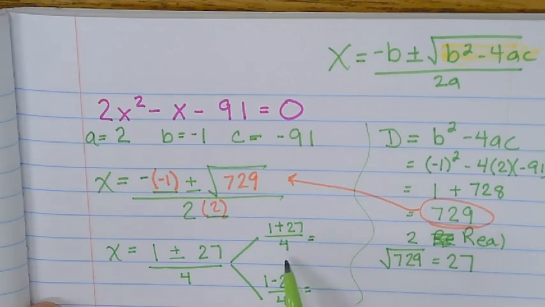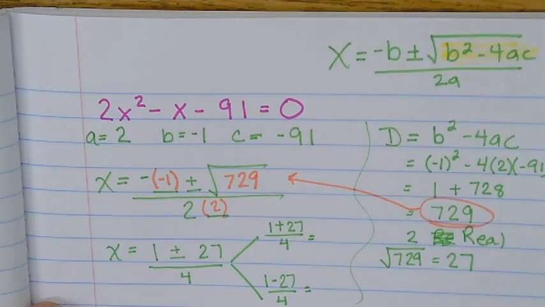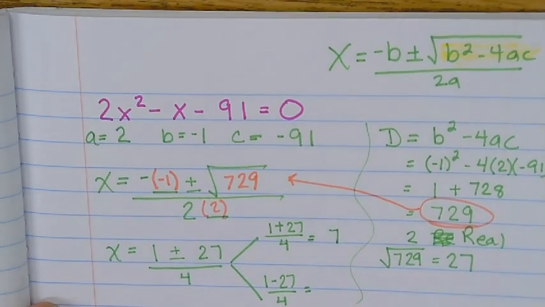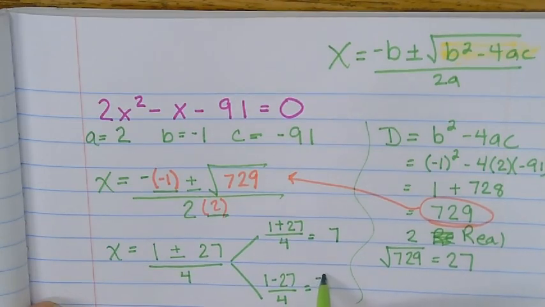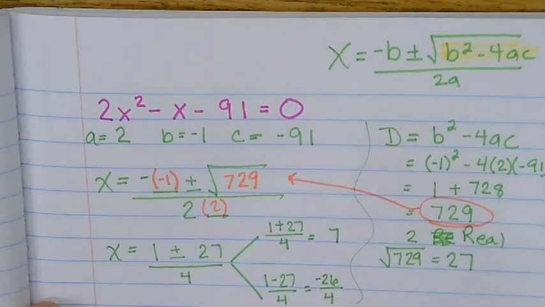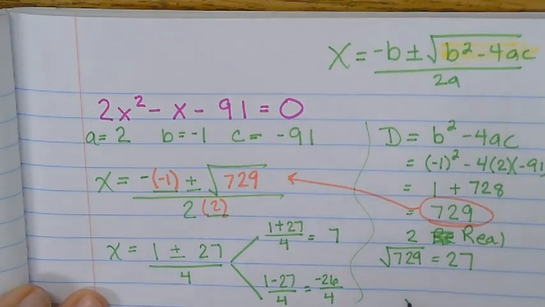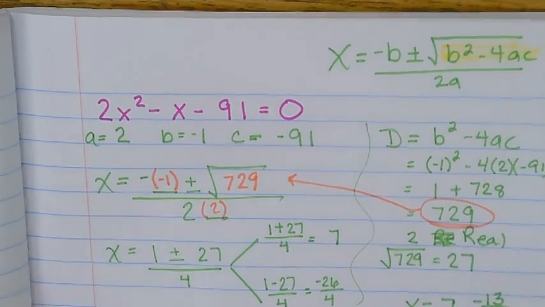So what's that going to be? 28 over 4. 28 divided by 4 is 7. And this one's going to be negative 26 over 4, and we just need to reduce that. They're both divisible by 2, so negative 13 halves. So x equals positive 7 and negative 13 halves.